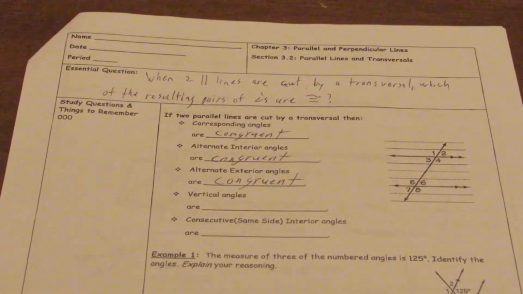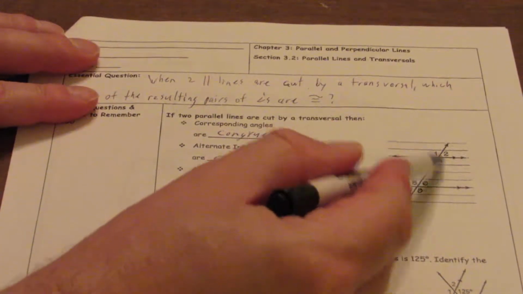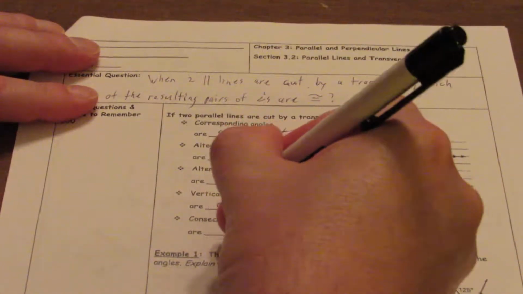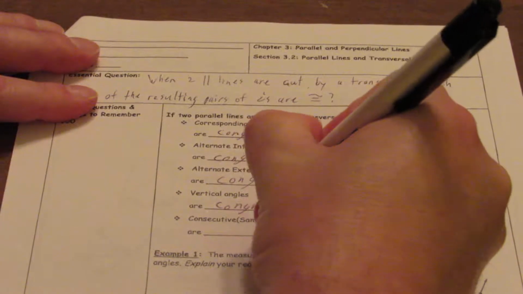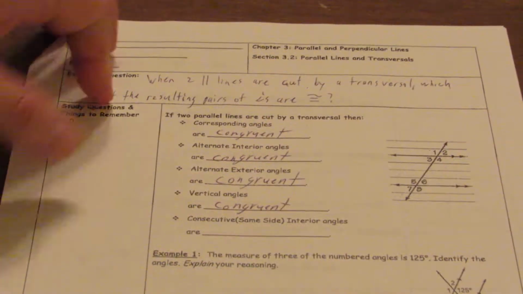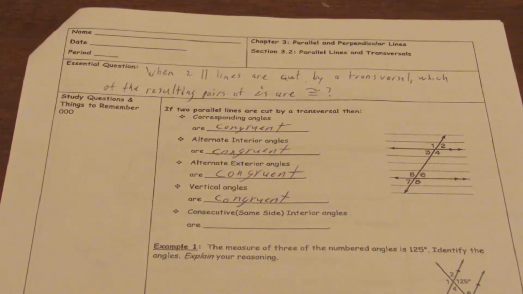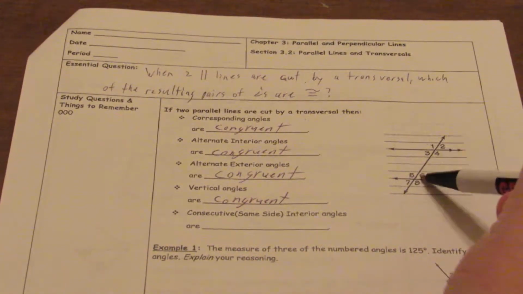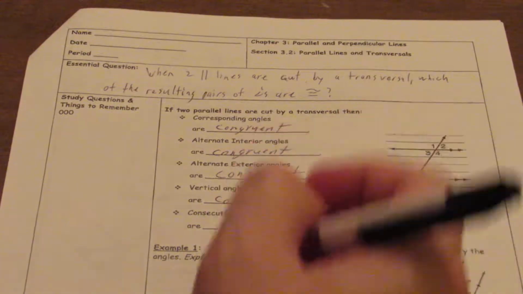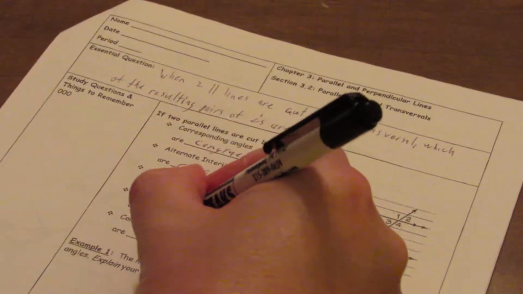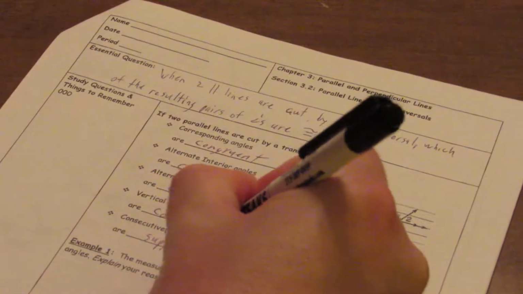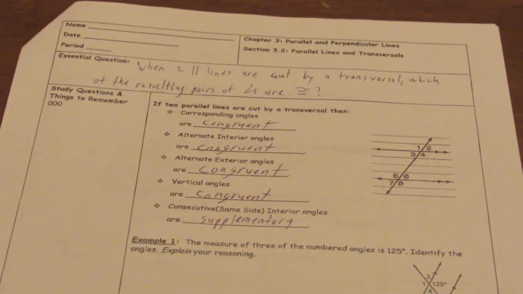Vertical angles, which actually aren't based on the parallel lines, 1 and 4, we already went over those. They would be congruent. That's something we should have already known. And then consecutive or same side interior, this is our different one. If we look at 4 and 6 here, those angles would be supplementary. And remember, supplementary means that they add up to 180.